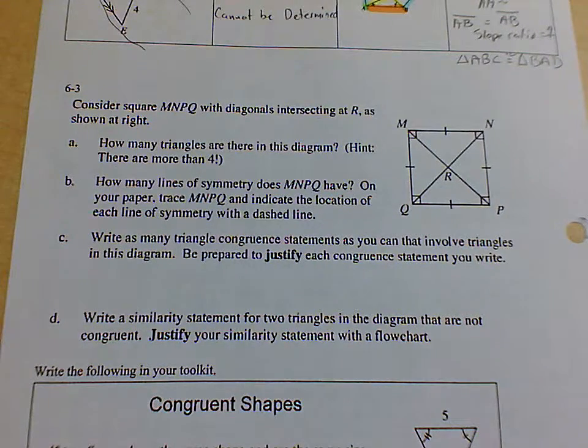All right, question 3. Consider square MNPQ with diagonals intersecting at R as shown at the right. How many triangles are there in the diagram? Hint, there are more than 4. All right, if you guessed 8, you are correct.